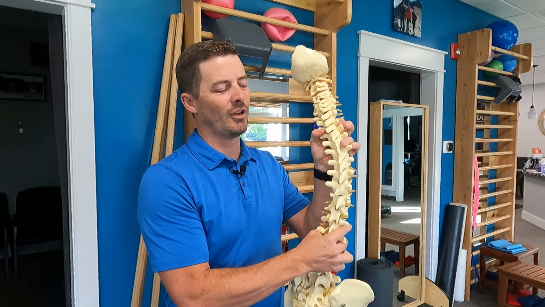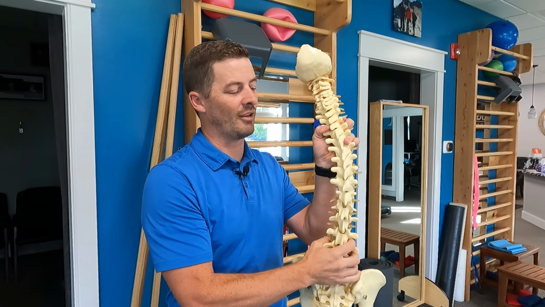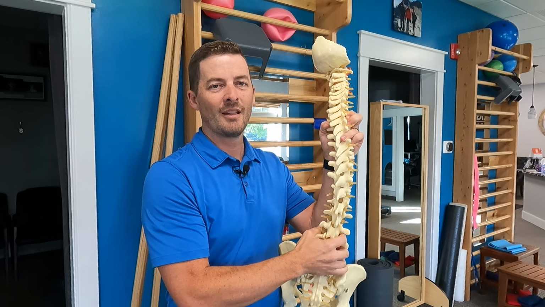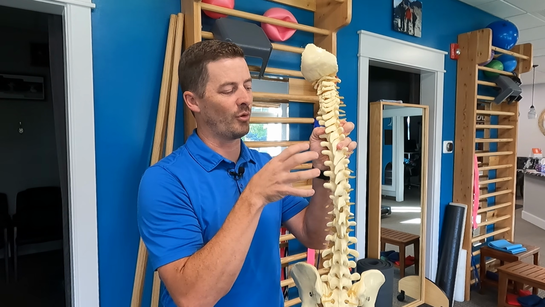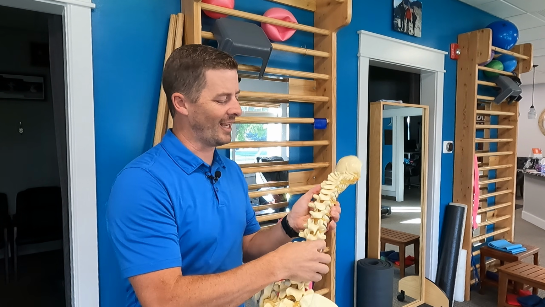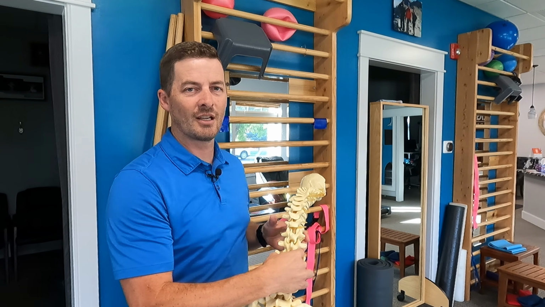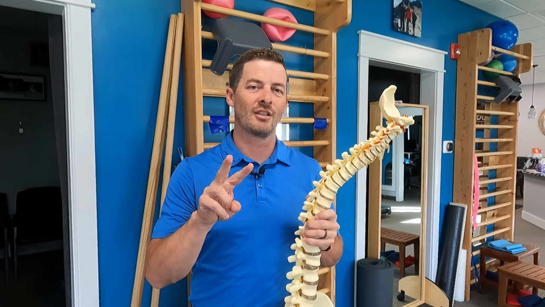We have a rotation that happens to the convex side of the scoliosis curve. That's the 2nd dimension. That's where, when someone is bending forward, you're looking to see if one side is higher than the other because of the rotation. That's actually how most of the time scoliosis is detected. So that's the 2nd dimension.